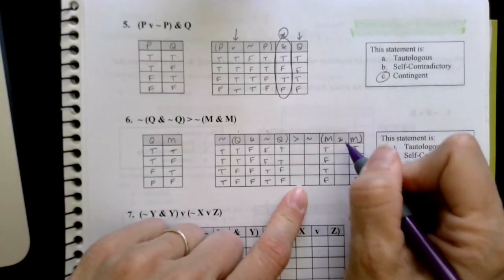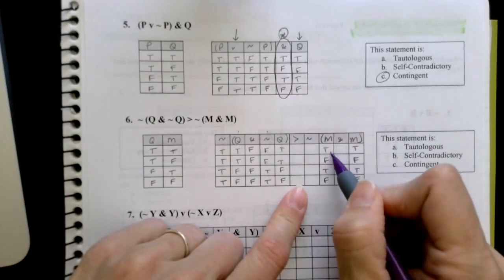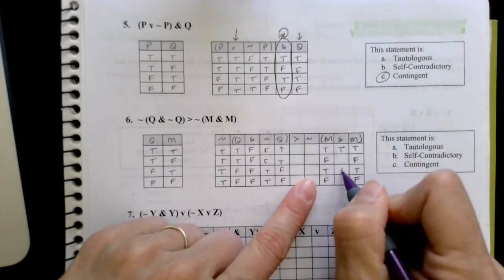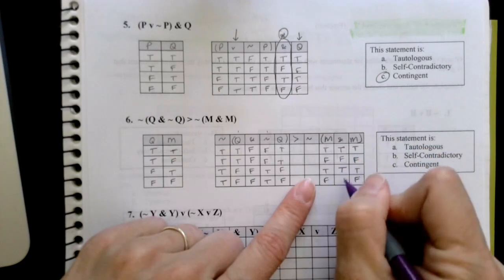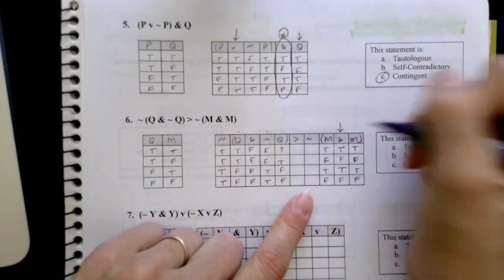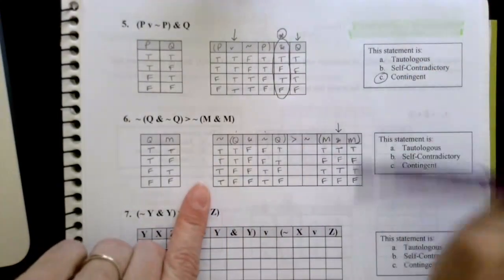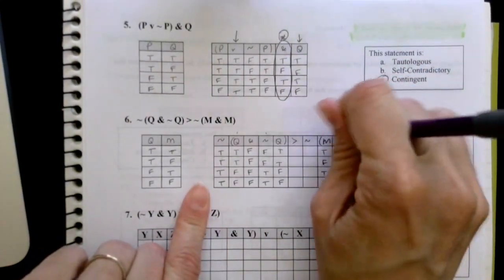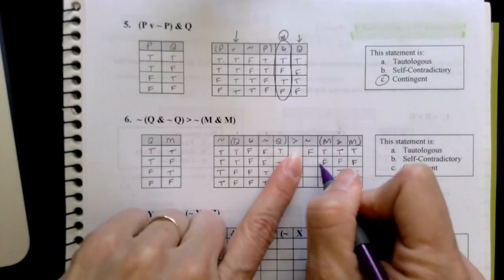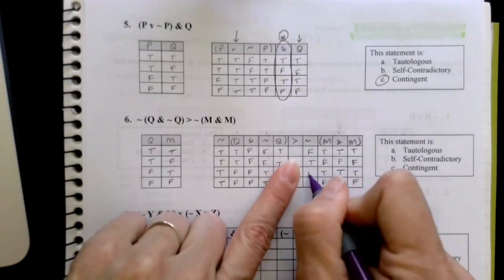It's a conjunction, so the pattern is TT, T, no, TTT, and then we have what's left over is F, and then we will use this column. Oh, I'm sorry, we're not there yet. We have to negate that. So we're negating T becomes F, F becomes T, T becomes F, F becomes T.